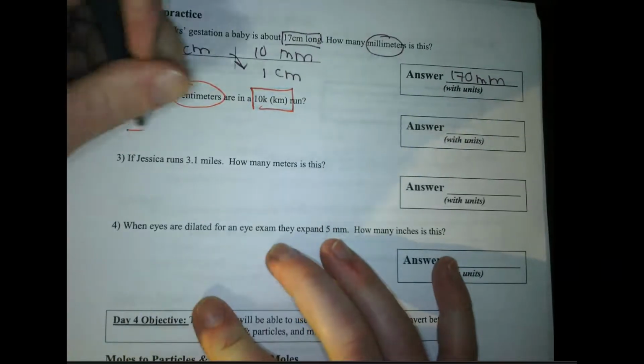All right, so our next question says, how many centimeters are in a 10-kilometer run? So here's my given, and that's not a very bright color. Let me switch something a little more bright. I'm looking for how many centimeters are in a 10-kilometer run. So box your givens and circle your unknowns. And here, look, we're going to make you draw the little chart, but they all look the same. Okay, always start with what you are given. I've been given an amount of 10 kilometers, and then I'm trying to get to centimeters.